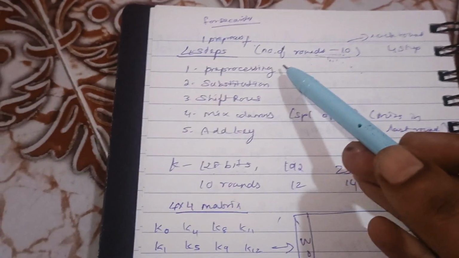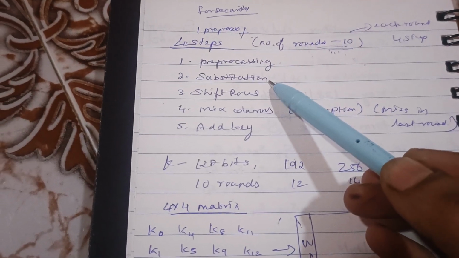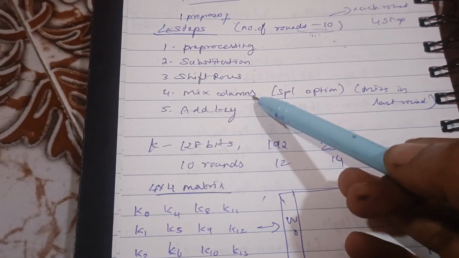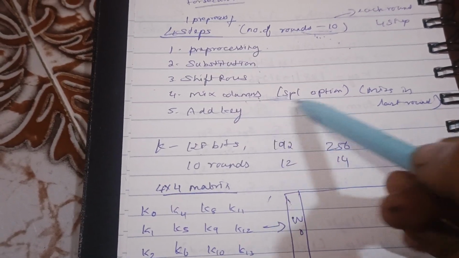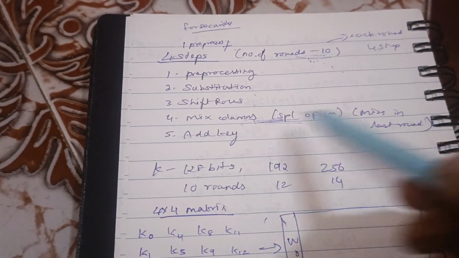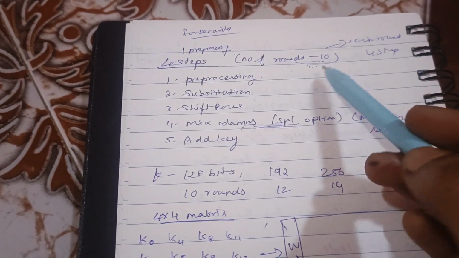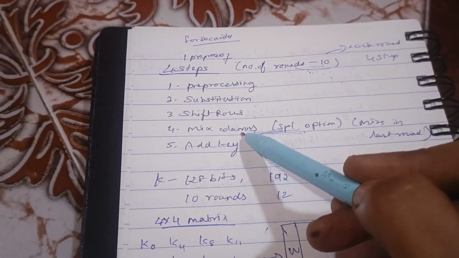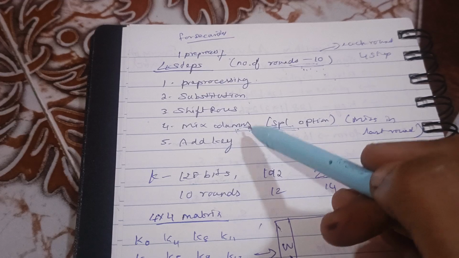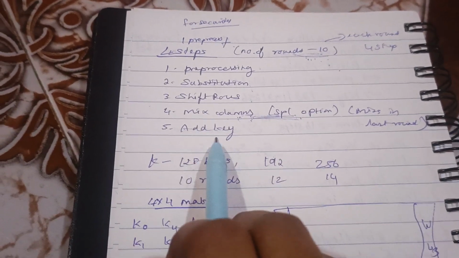Here we are following 4 steps. The first step is pre-processing, the second step is substitution, the third step is shift row, and the fourth step is mix column. This mix column is a special option, because in the last round this step will be skipped. There are 10 rounds; up to 9 rounds we follow mix column, but in the 10th, final round, we won't use this mix column step. The final step is add key.